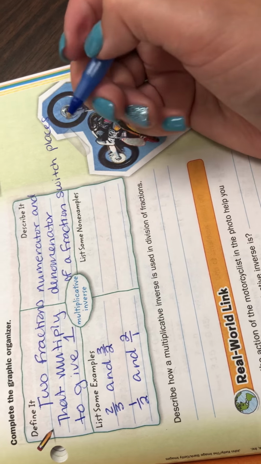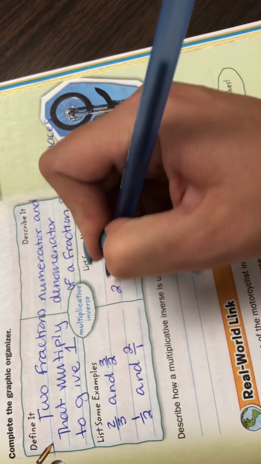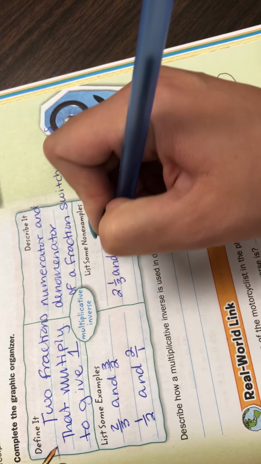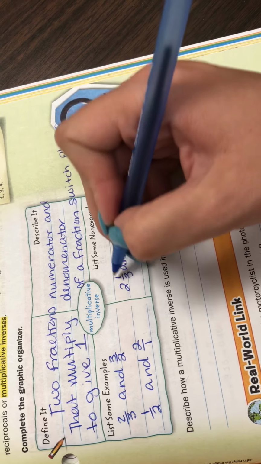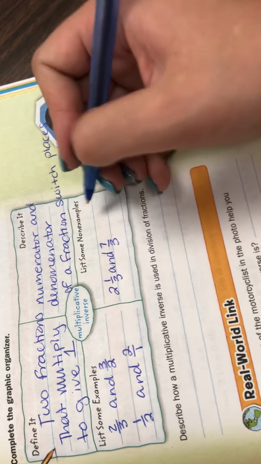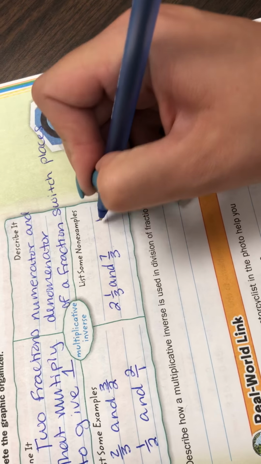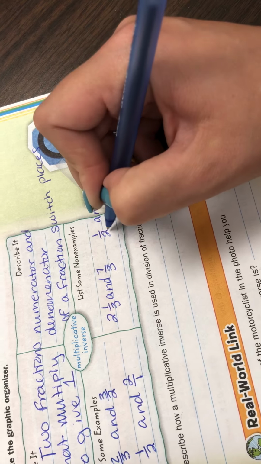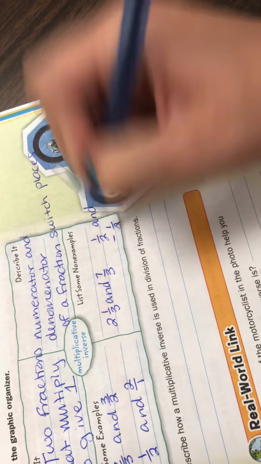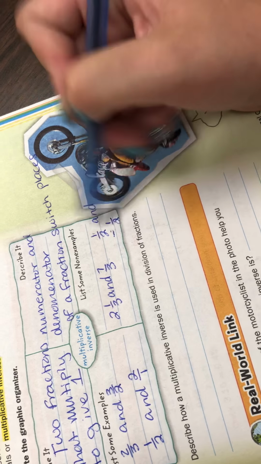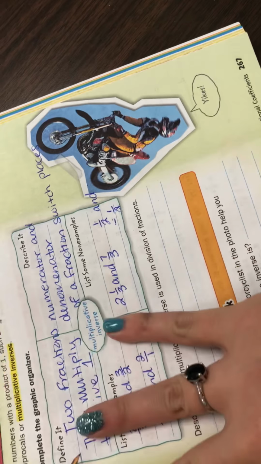List some non-examples. So some non-examples would be, say, 2 1/3 and 7/3. These are not the same because the numerator and denominator are not switched places. Another non-example would be 1/2 and -1/2. Again, even though the sign switched, the numerator and denominator did not switch.